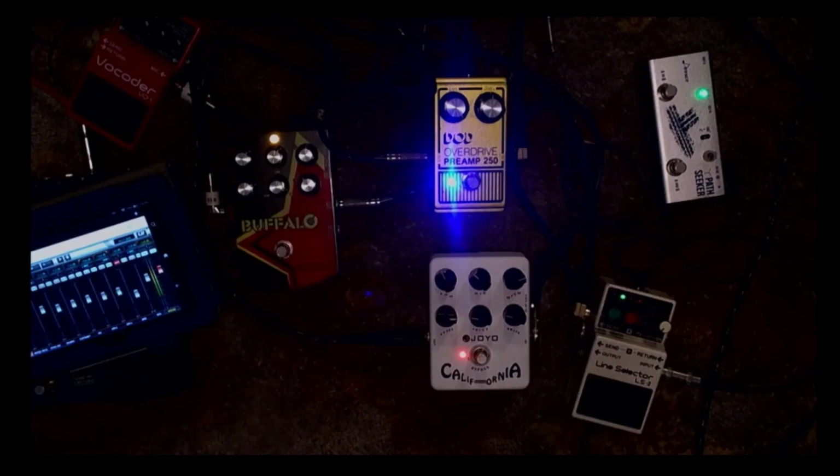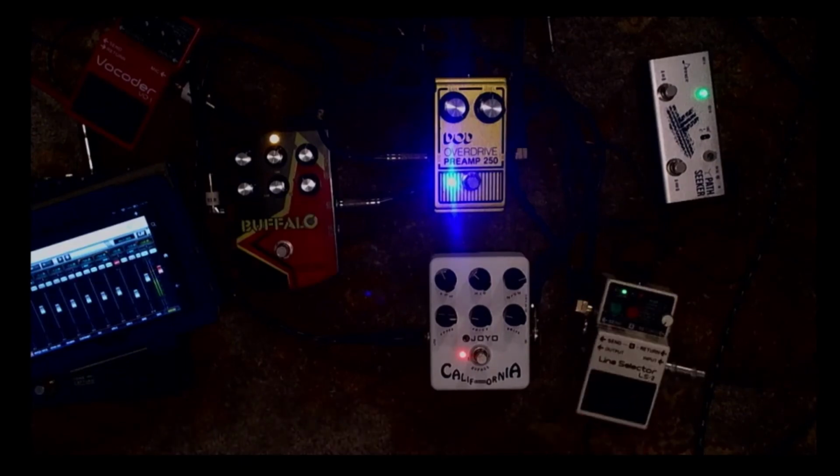So, hope that gave you a good overview of what the Donner Pass Seeker does, how it compares to the Boss line selector, why they're 2 different kind of classes of pedals. You get a lot more features from the Boss pedal. But the Donner Pass Seeker is perfect if you just need an AB, a little volume control for it, and you need a buffer. Great pedal for that.